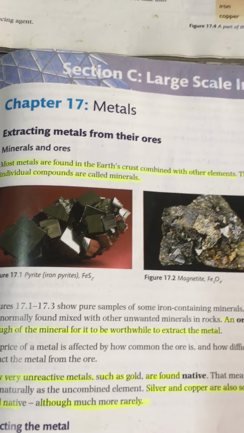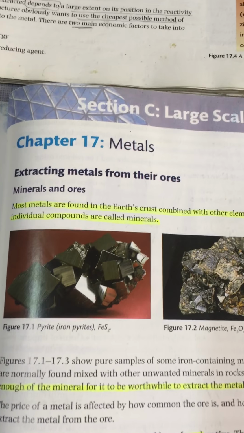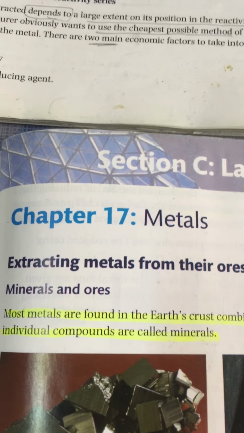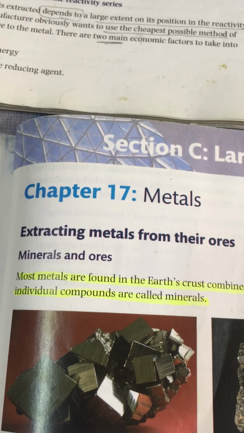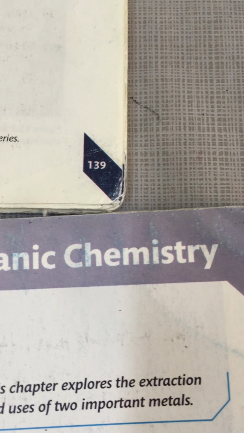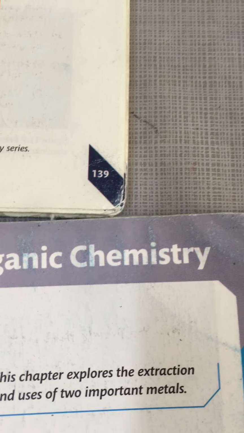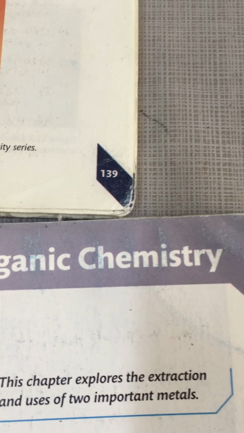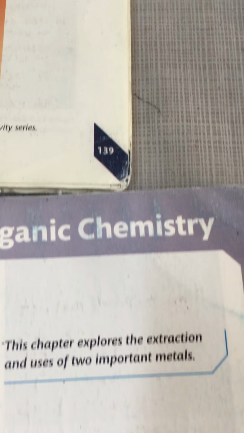Today, inshallah, our video is revision for chapter 17, metals. Chapter 17 is on page 139. So our lesson today is revision for chapter 17, metals, page 139.